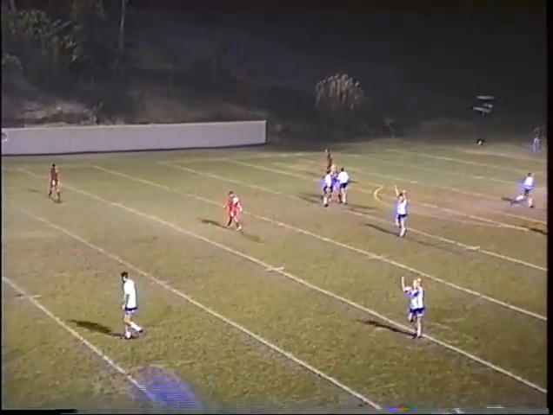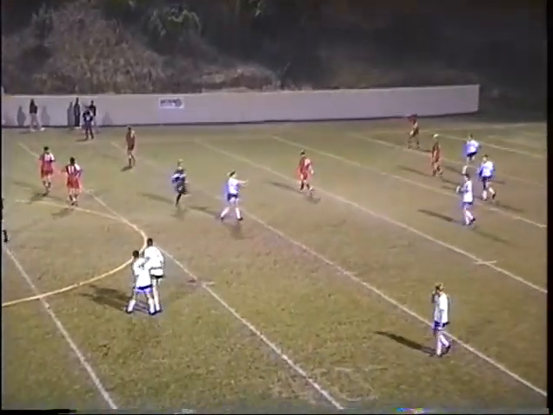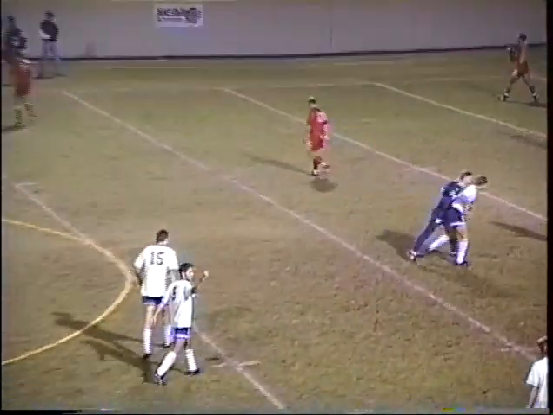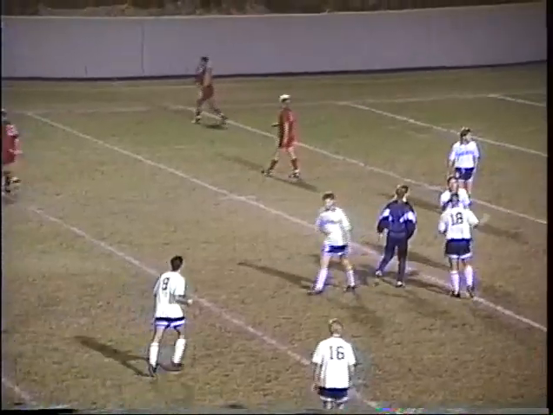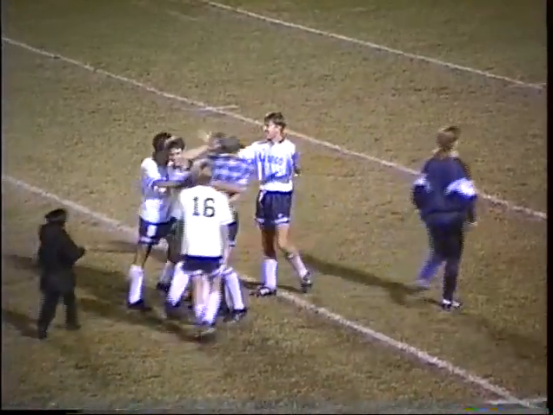They will advance to the second round of the NCAA playoffs. They will have a rematch with UCLA in Westwood next weekend. They will play Sunday afternoon, November 22nd, in Westwood.